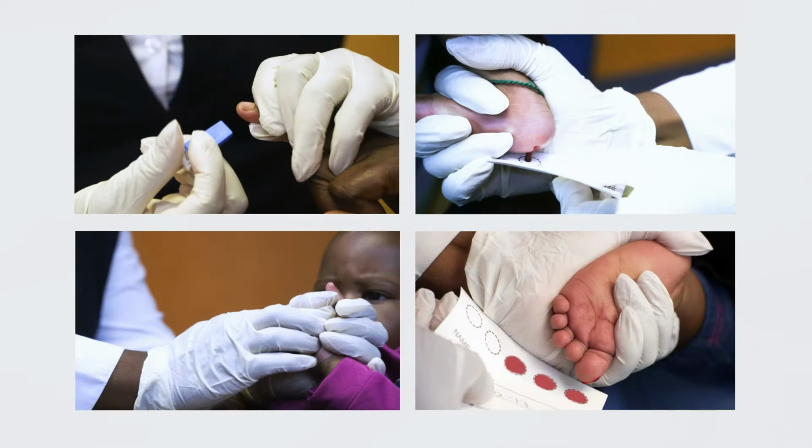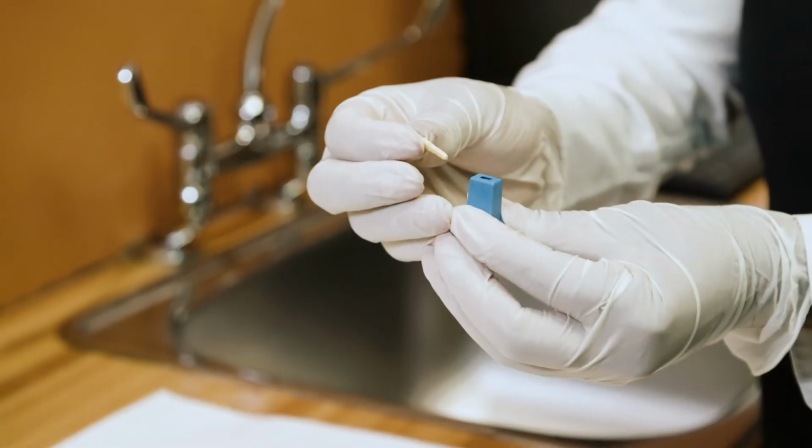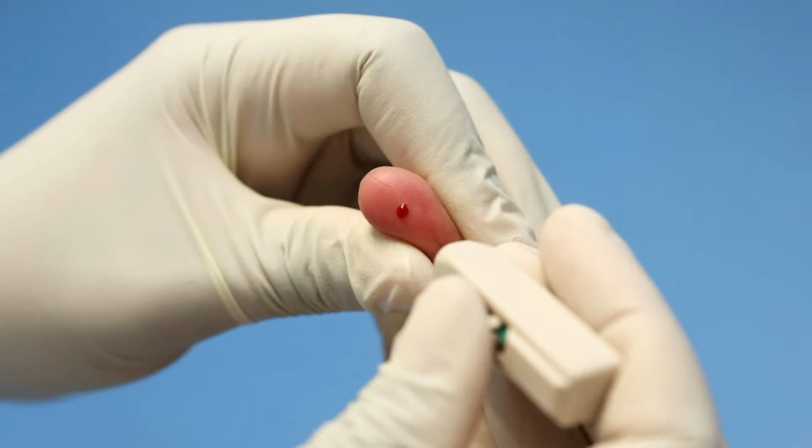Regardless of the age of the patient or location from which the sample will be collected, the preparation steps for collecting the sample will remain the same.